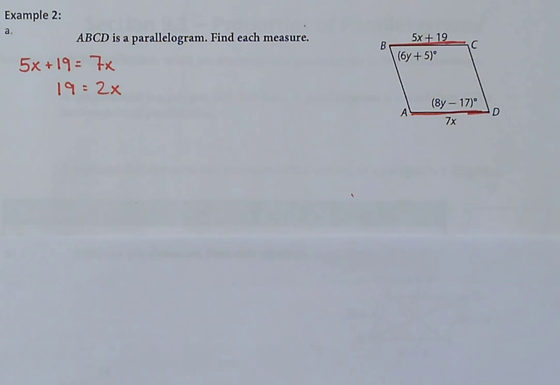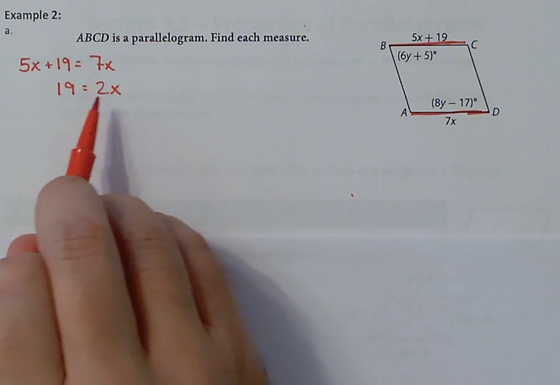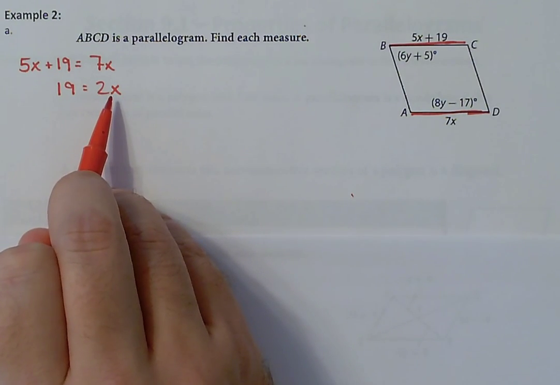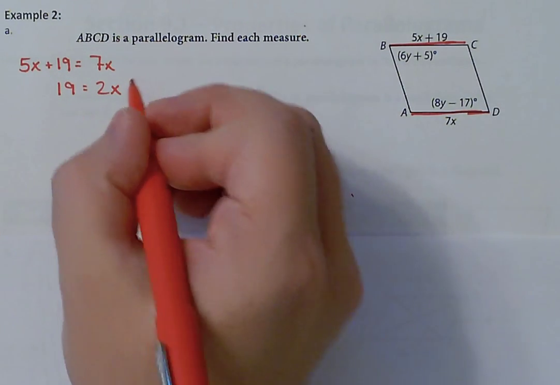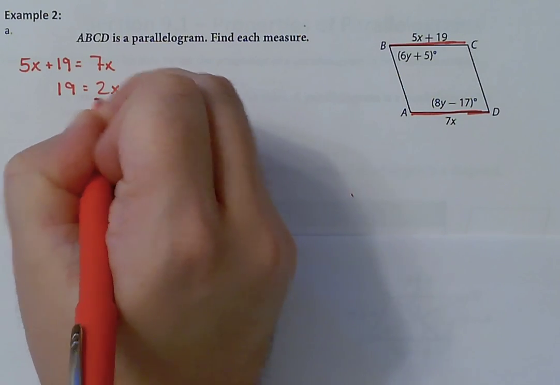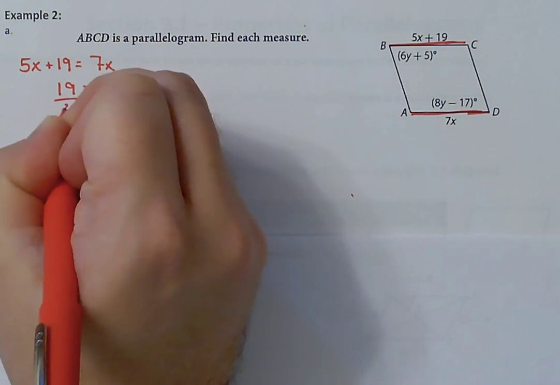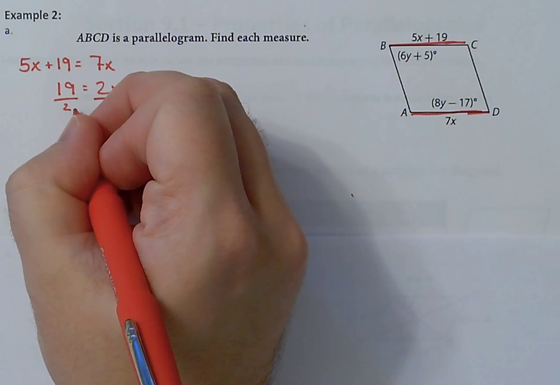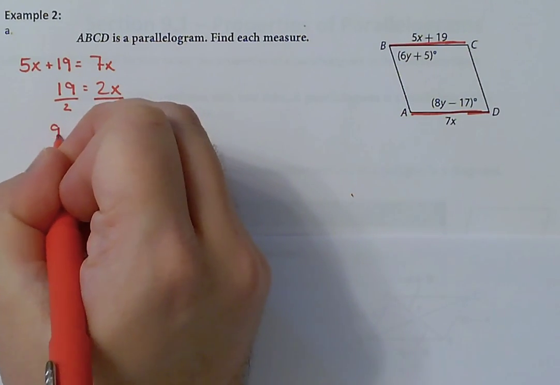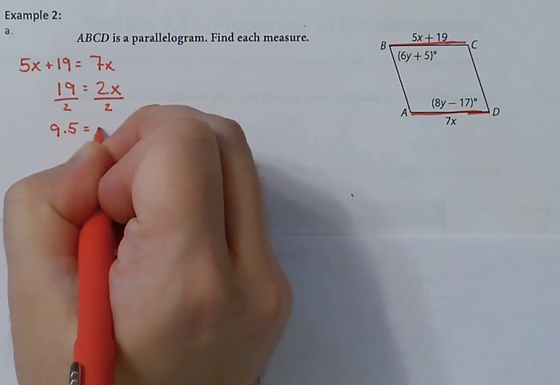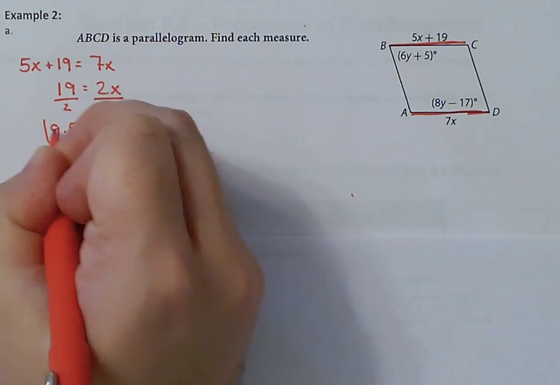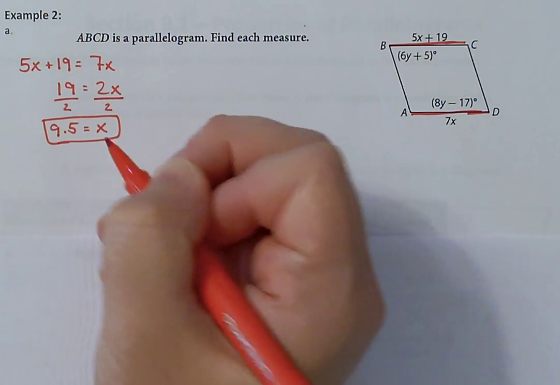And then to get the x by itself, we're just going to divide by 2 on both sides. 19 divided by 2 is going to give me 9.5. So I now know that x equals 9.5.